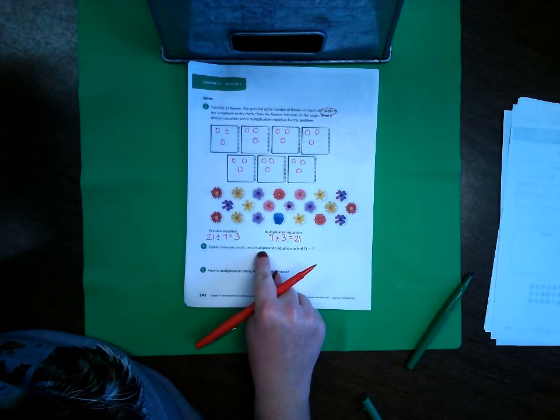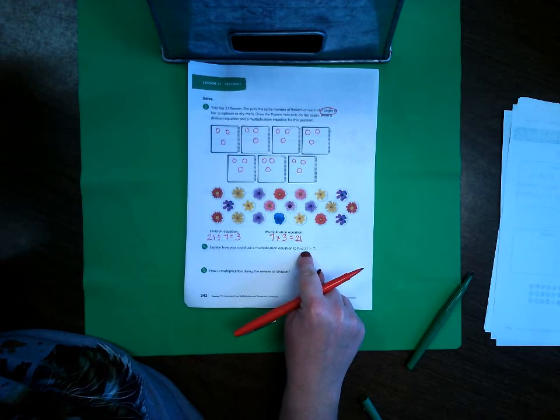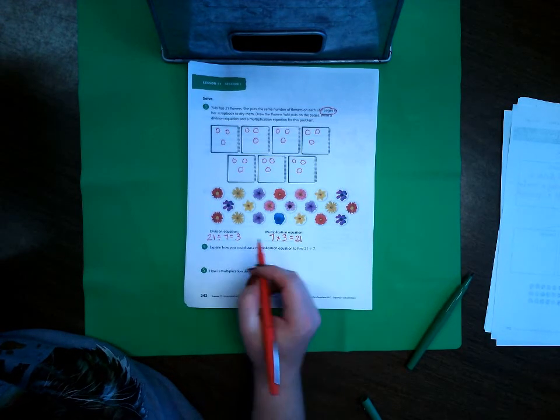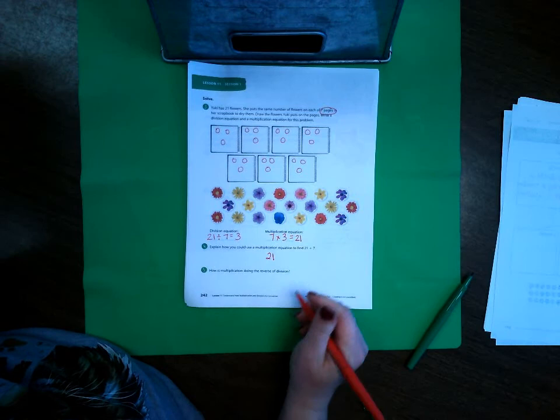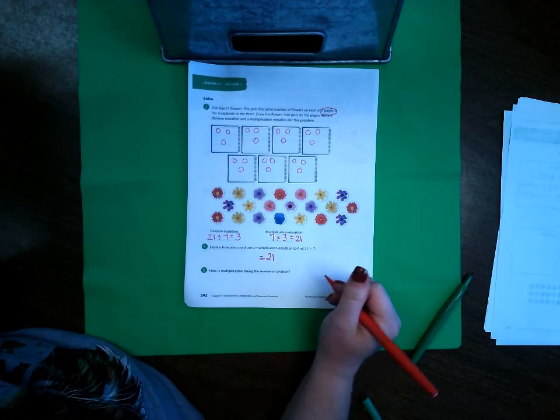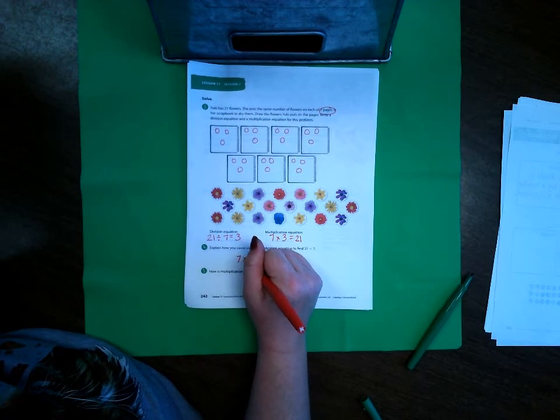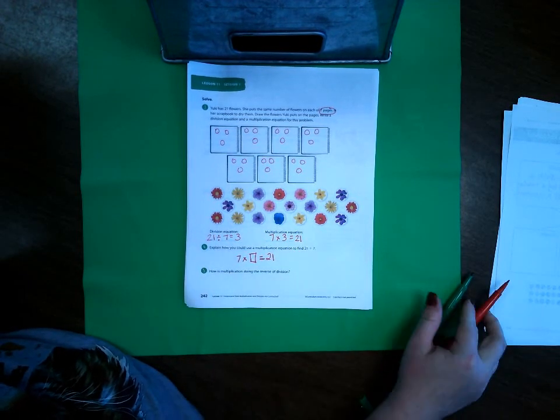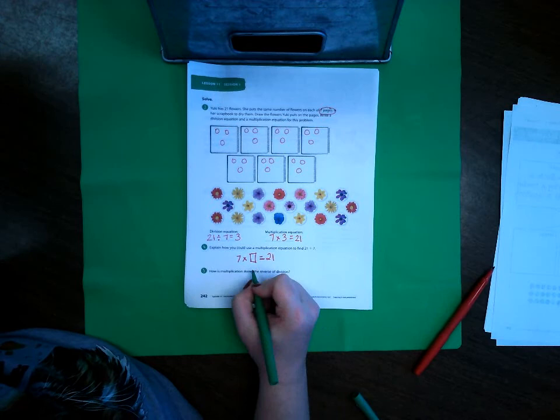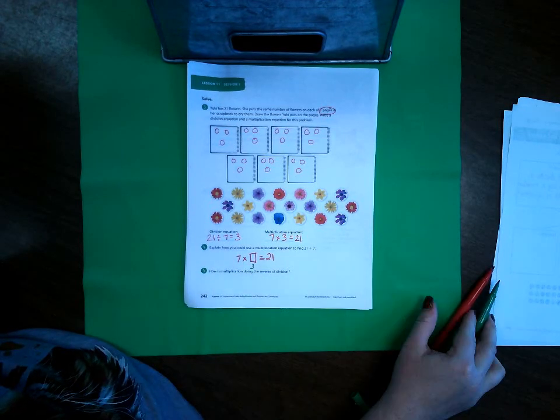Explain how you could use a multiplication equation to find 21 divided by 7. Well, we know that 21 is the total number, so I could put it as the equals. So 7 times what equals 21? And that would be where I would put my 3.